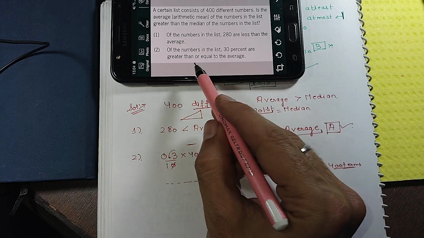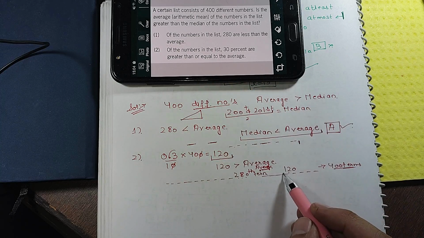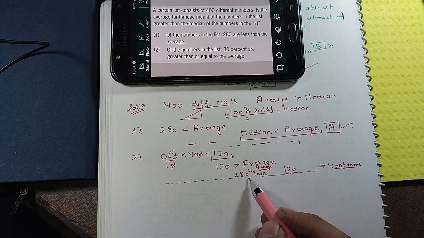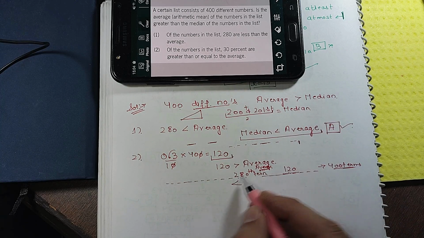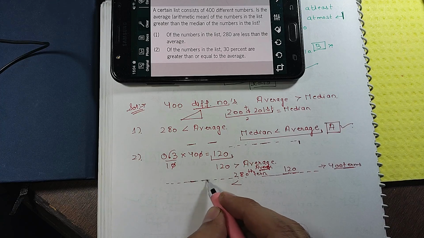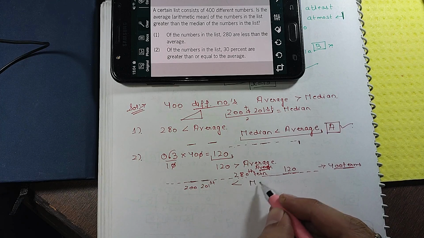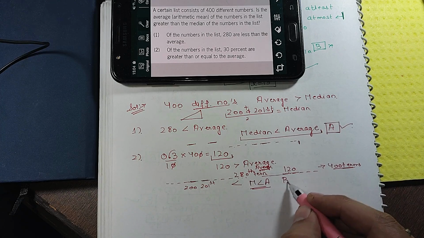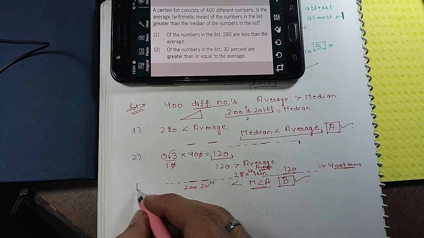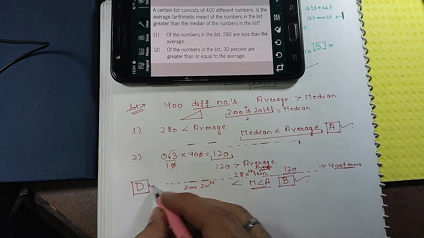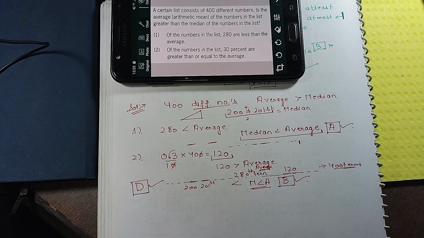It says 30% are greater than or equal to the average. So up to the 280th term, the average will be greater for them, right? So the median lies over here, 200th and 201st term. So that means the median has to be less than the average, right? So this means that statement B is also sufficient to answer our question. So for this particular question, we will say that statement D, both statements alone are sufficient to answer the question.